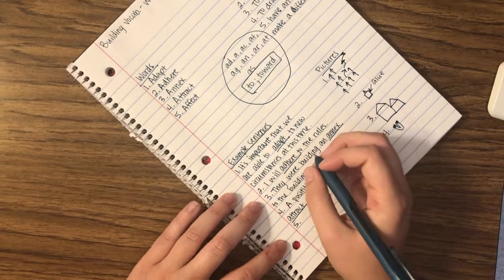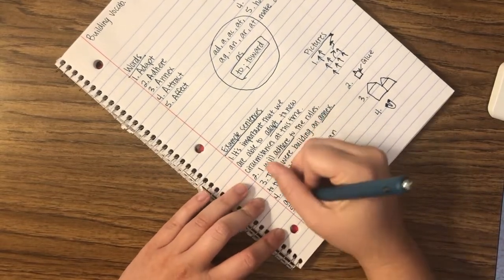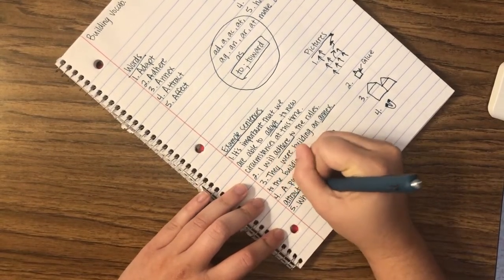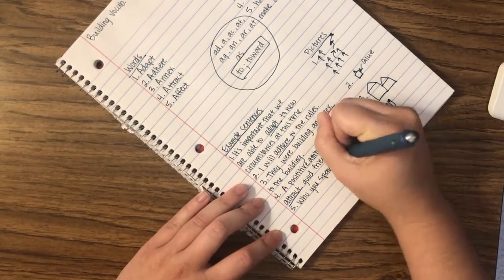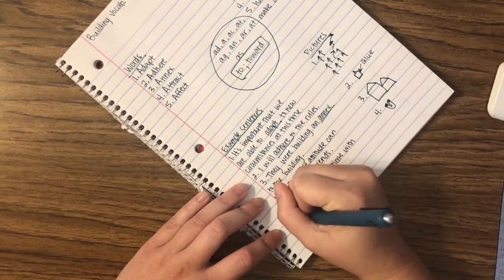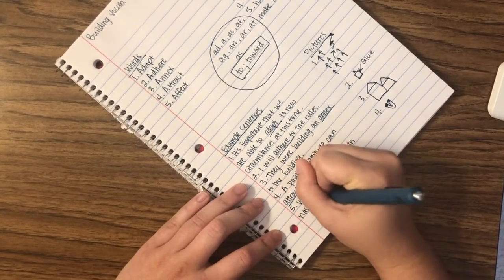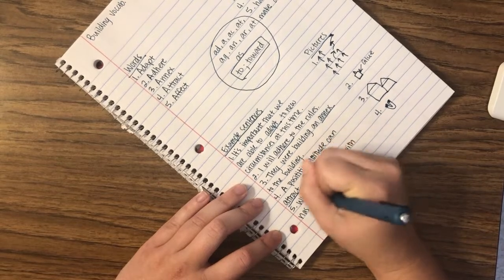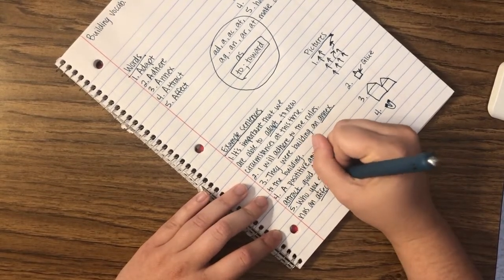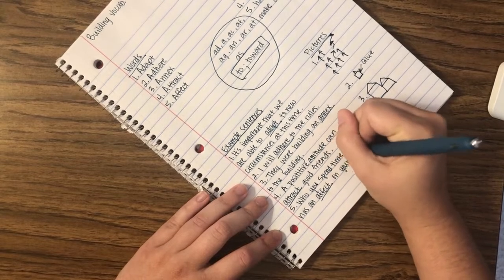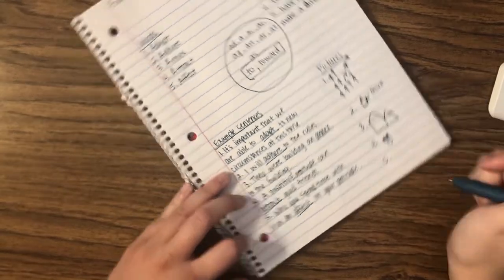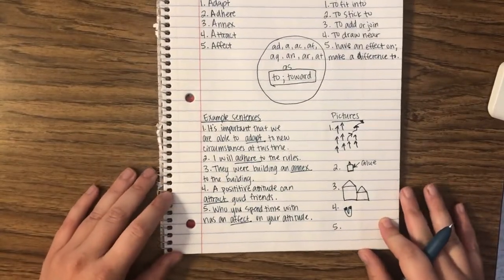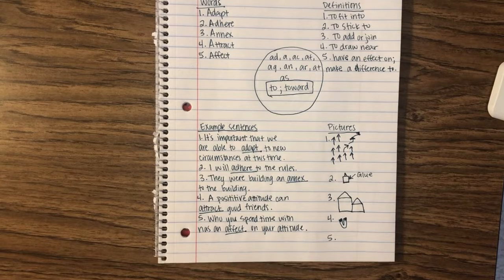An example sentence for affect is, who you spend time with has an effect on your attitude. So, what does that mean? Who you spend time with has an effect on your attitude. The people you're around can affect the way that you feel and think.